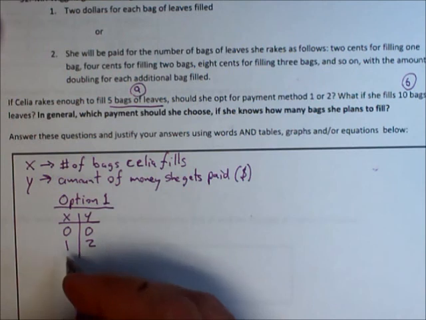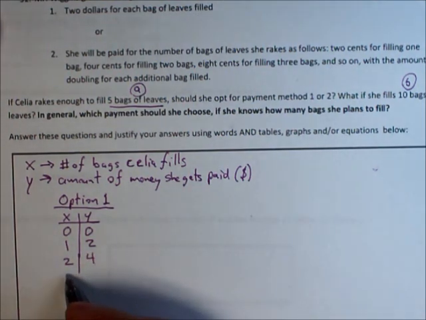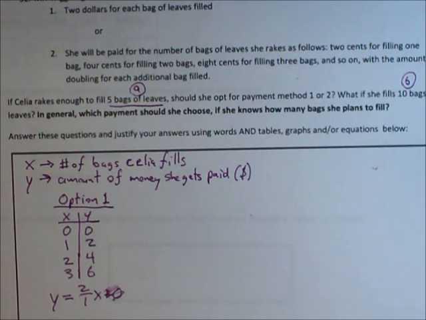So 2, 4, 3, 6, and so on. I'm quickly going to write an equation for this because it's pretty simple. This is linear, right? This is going to be equal to y equals 2 over 1x plus 0. Really, the plus 0 part isn't needed, but it's fine to have it there.